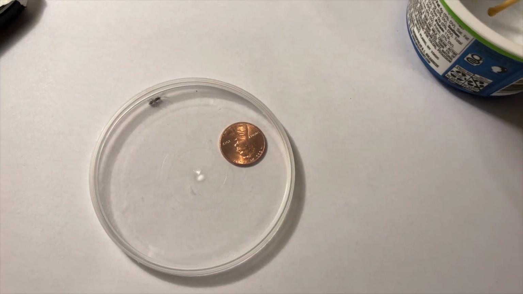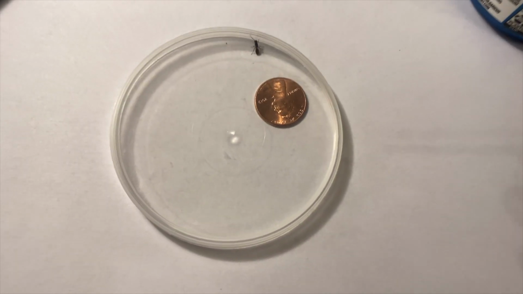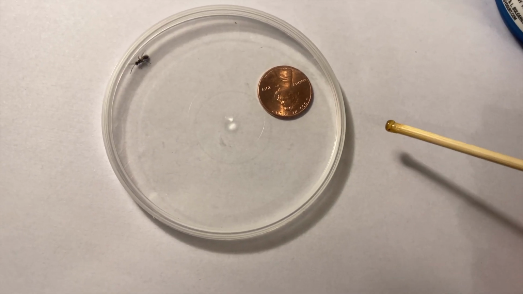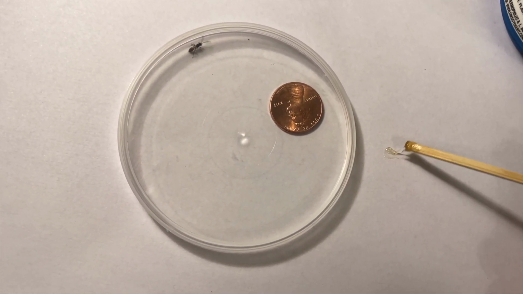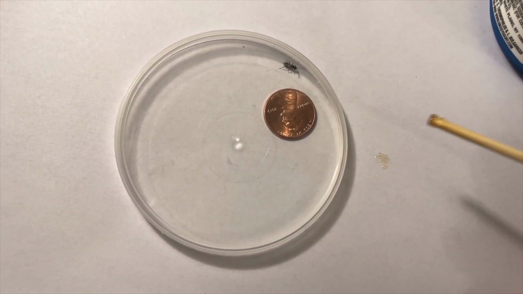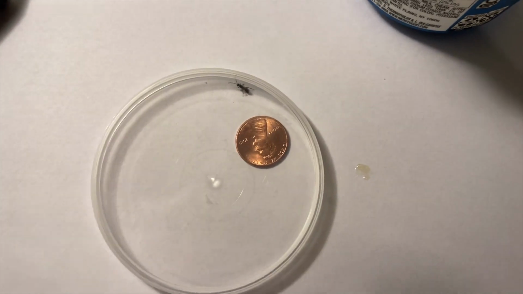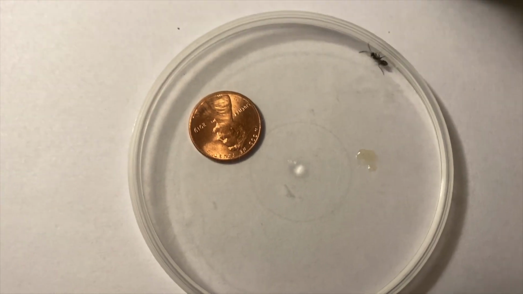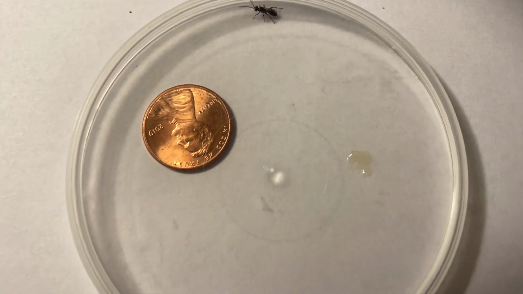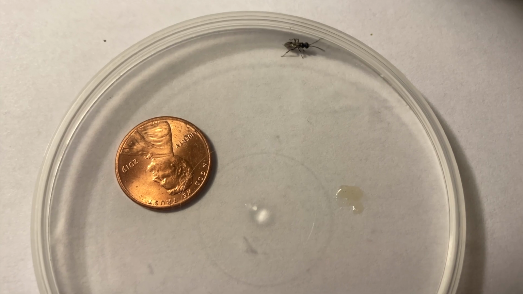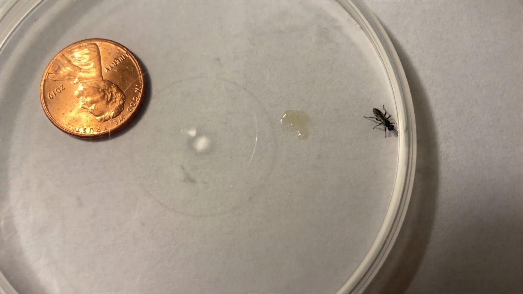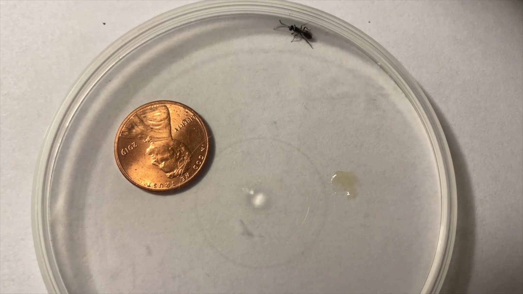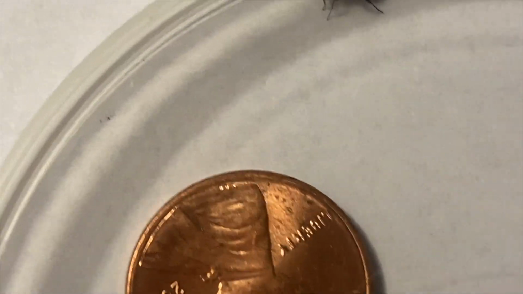We don't know exactly which species this is because there's just so many of them, but take a look at how tiny this is compared to an average American penny. This insect is probably not even the size of the Lincoln head on the penny. So this is how small one of the larger ones is. This is a fairly large parasitic insect. These go all the way down in size to the tiniest known insect on the planet. Literally the smallest insect ever recorded is a parasitic wasp.